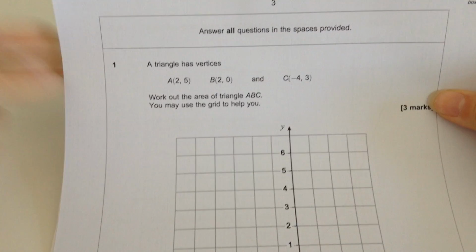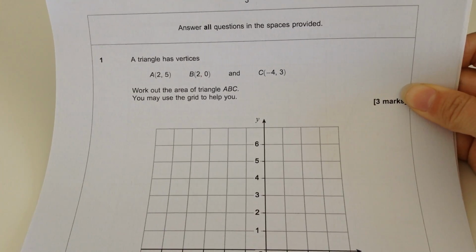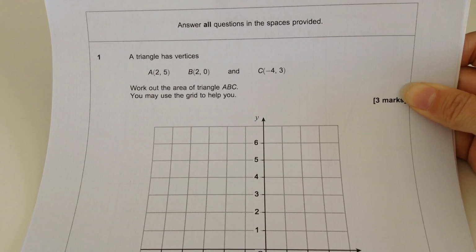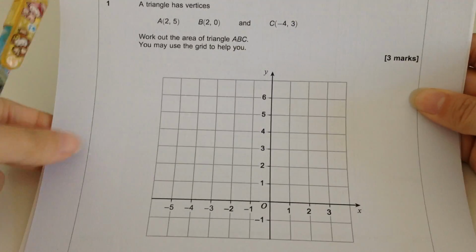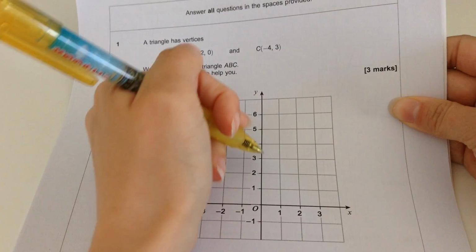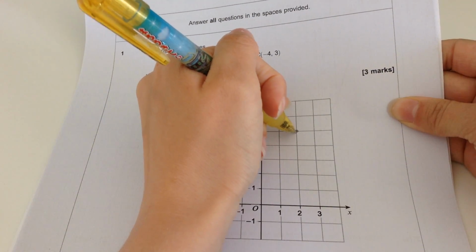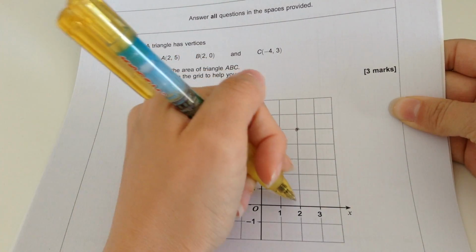Let's get started. So a triangle has these vertices. Work out the area of the triangle ABC. You may use the grid to help you. Well, thank you. I'm definitely going to use the grid because I would have drawn a sketch anyway, even if they hadn't given me the grid.